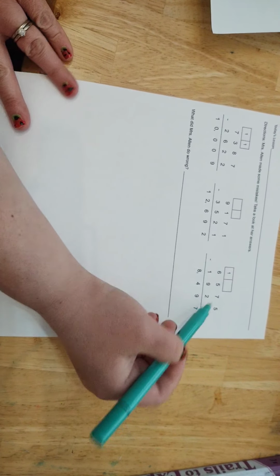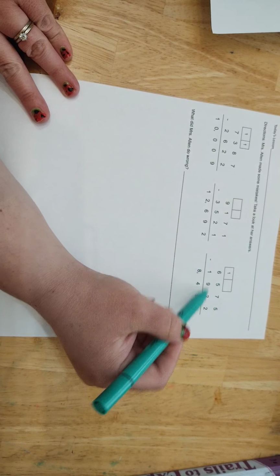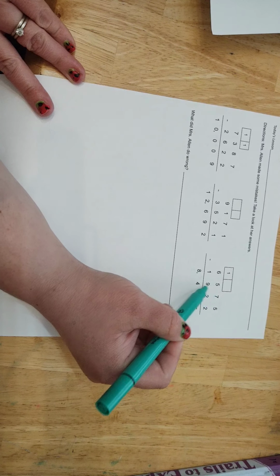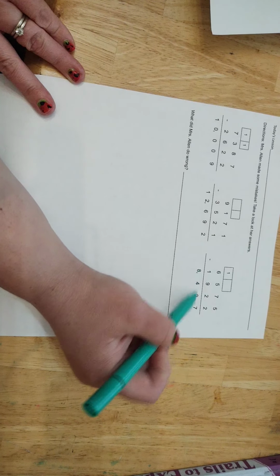I didn't look at my symbol. I just assumed it was adding. And I should subtract here. 5 minus 2 is 3. Oh, I did it again. So I did 7, 9. 5 plus 9 is 14 and 8. So I added here too.